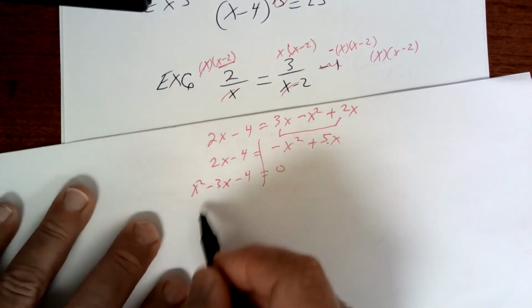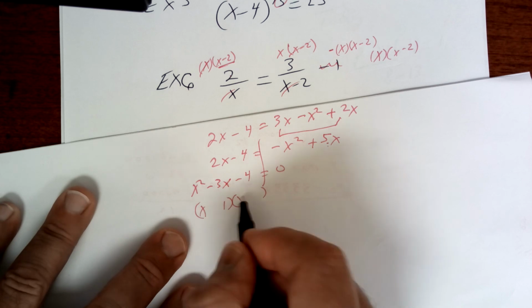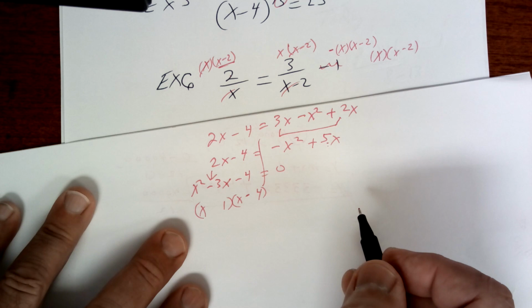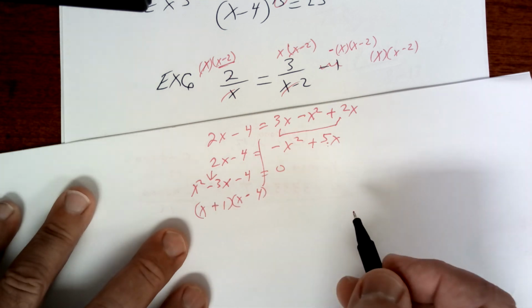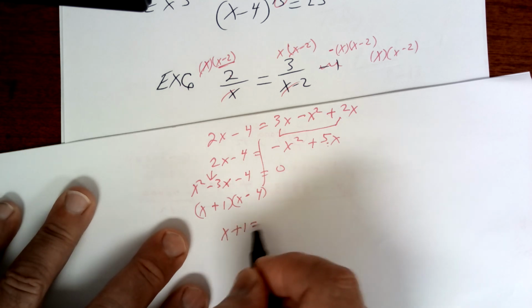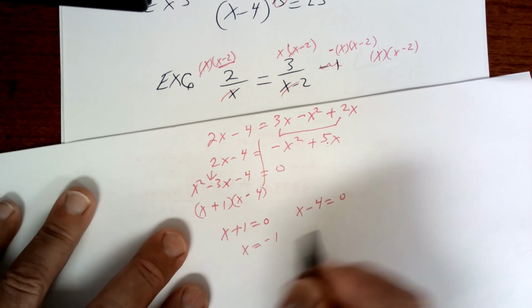And they say this factors. So that's going to be x1, x4. We want a negative in the middle here. So we want the negative bigger with the bigger number and the plus there. And that should work. And at this point, you're going to set each of those equal to 0, and you're done. So x plus 1 equals 0, and x minus 4 equals 0. So x equals a negative 1, and x equals 4.